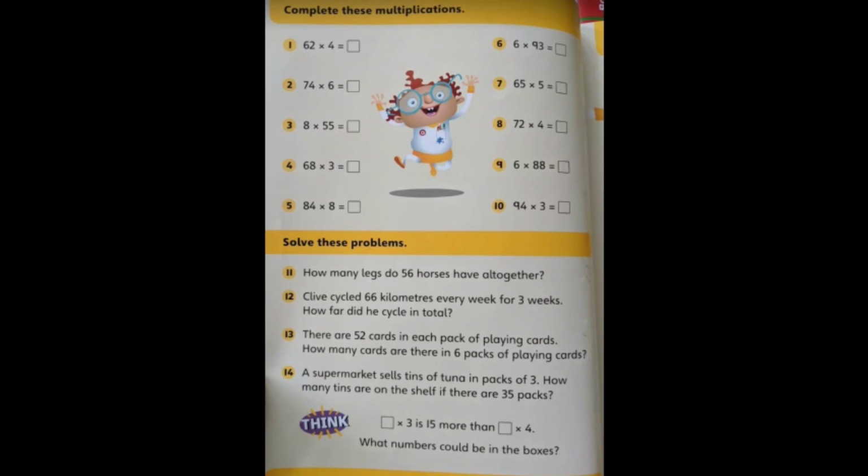Page 28. 62 times 4 equals 248. Question 2. 74 times 6 equals 444. Question 3. 8 times 55 equals 440. Question 4. 68 times 3 equals 204. Question 5. 84 times 8 equals 672. Question 6. 6 times 93 equals 558. Question 7. 65 times 5 equals 325. Question 8. 72 times 4 equals 288. Question 9. 6 times 88 equals 528. Question 10. 94 times 3 equals 282.